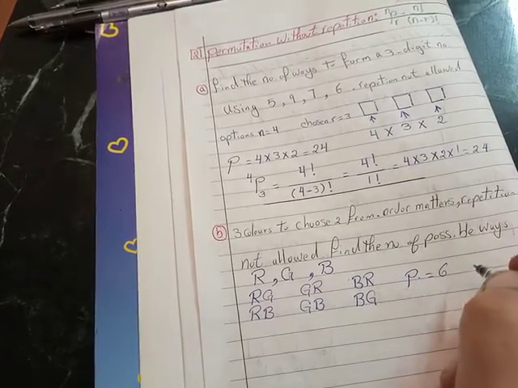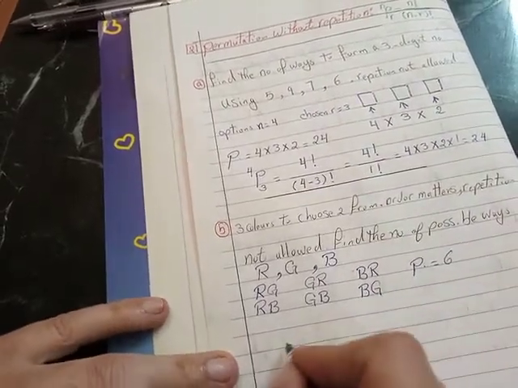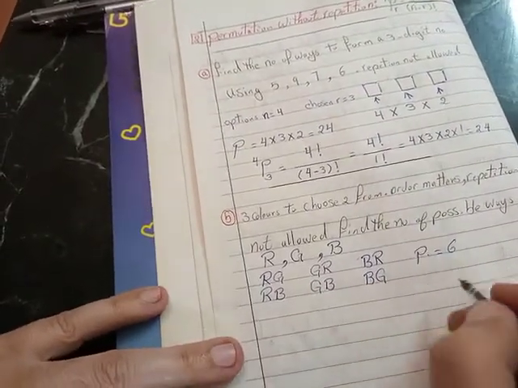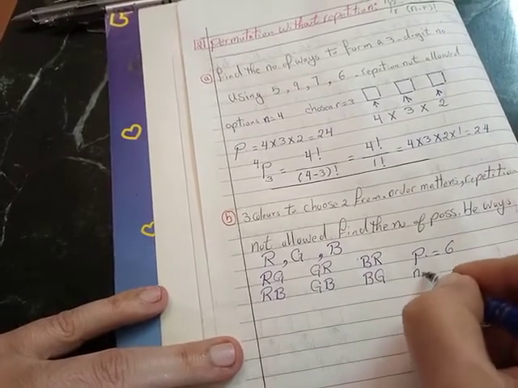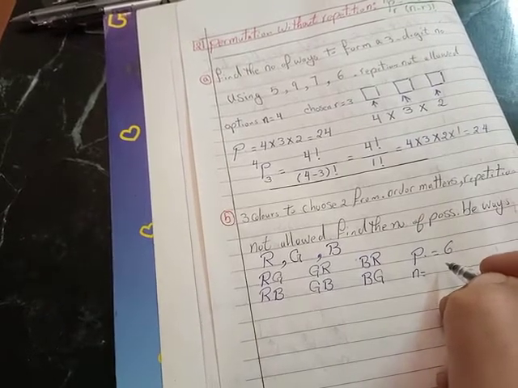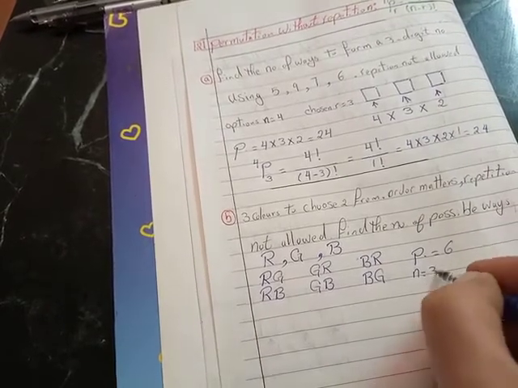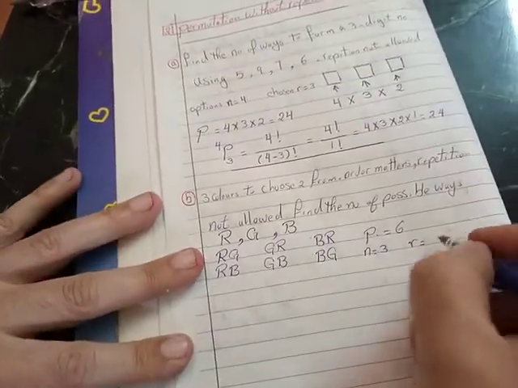Now let's do the rule to see if 6 is right or wrong by the rule. So by the rule, we have n, which is all the number of options available. Here is 3 options, and r is the number of chosen options, which is 2.